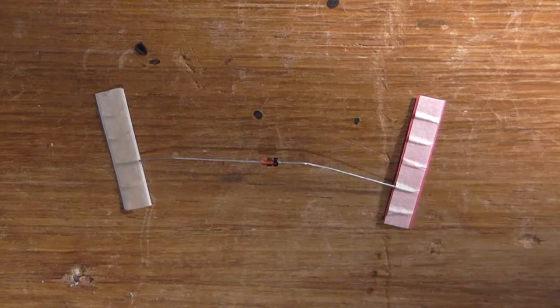The diode is great for DC rectification, and that's what's coming up next.